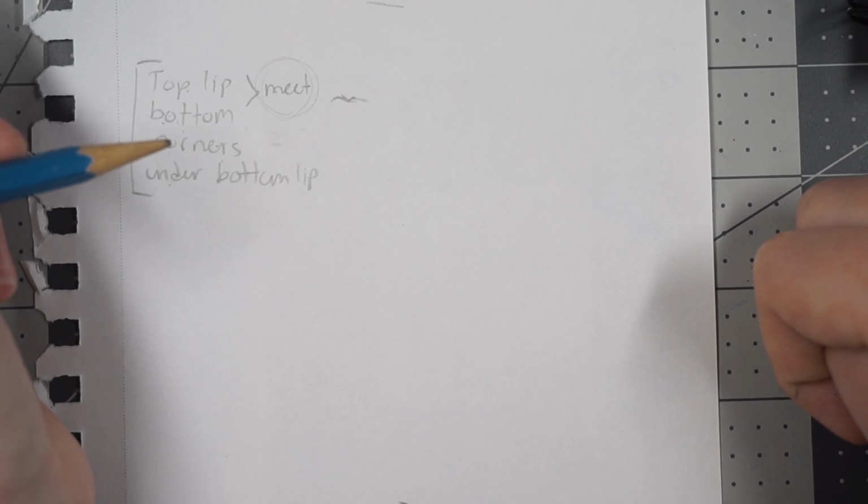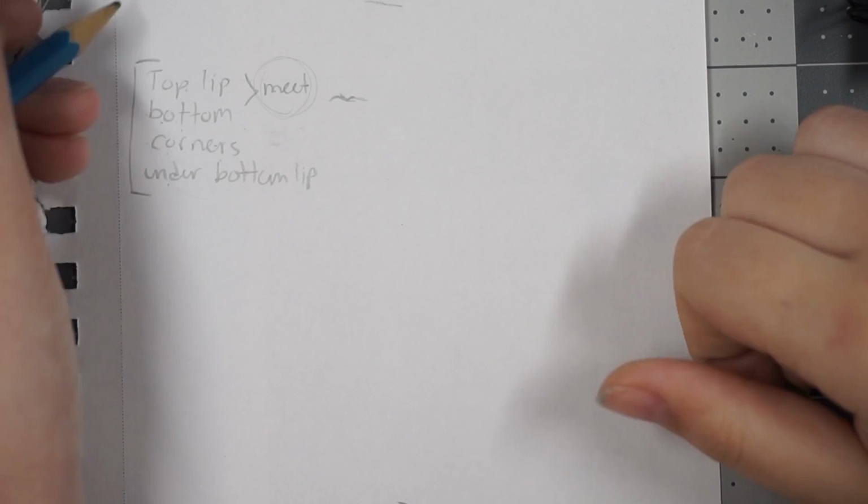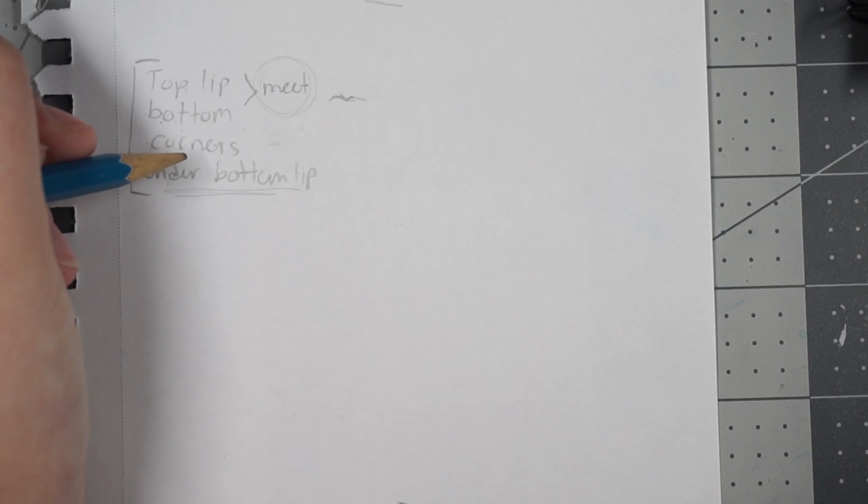I like to make that the darkest point and fade towards the corners, and then the corners get darker. And underneath the bottom lip, there's a line, and that catches the shadow, because your bottom lip sticks out, and that casts a shadow onto your chin.